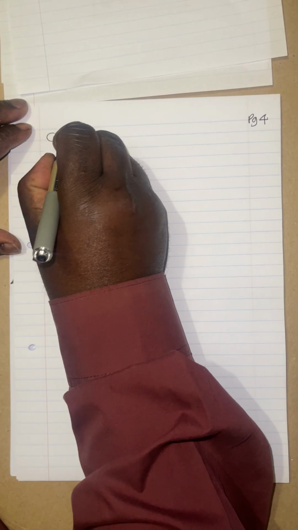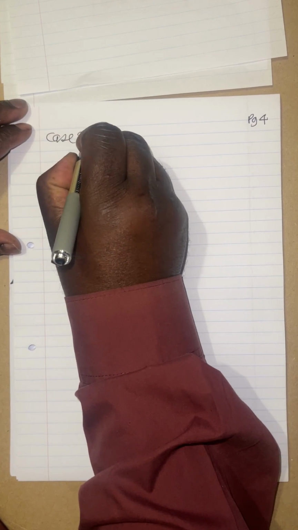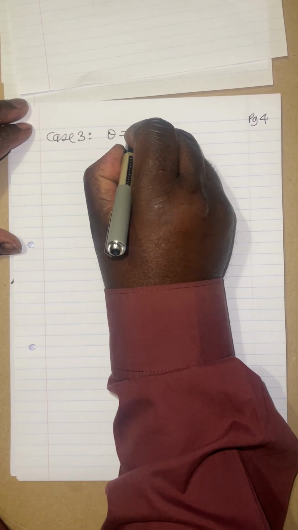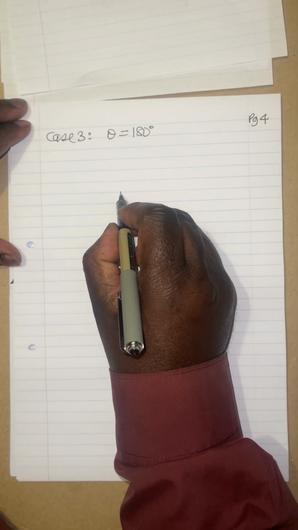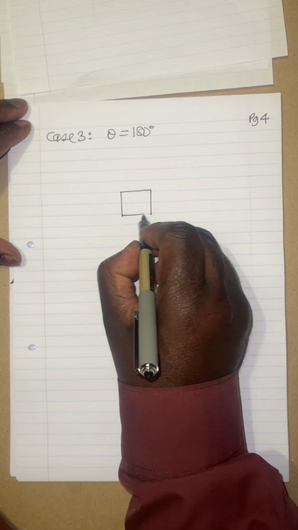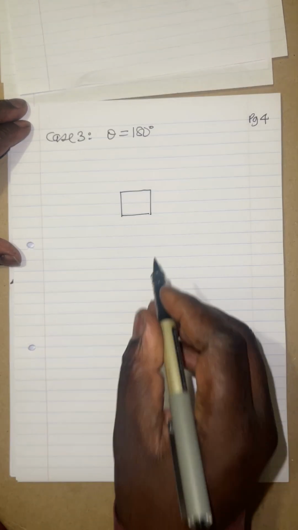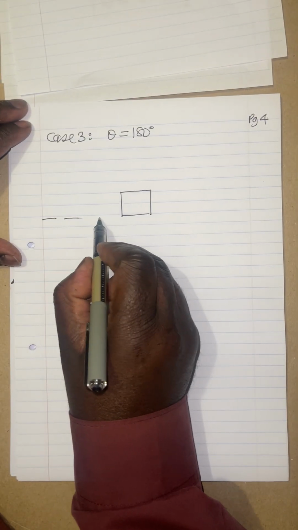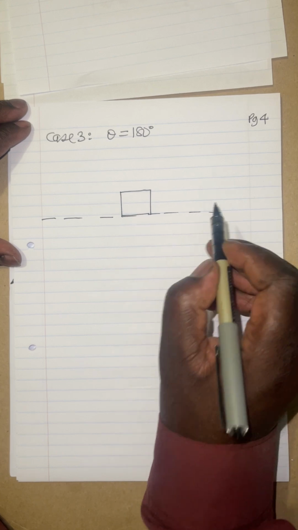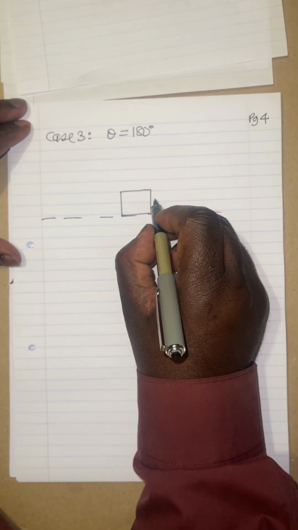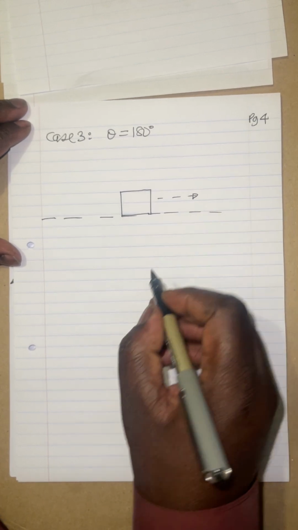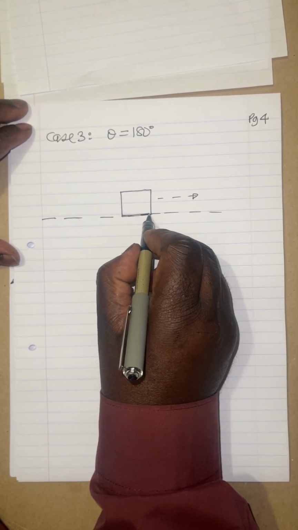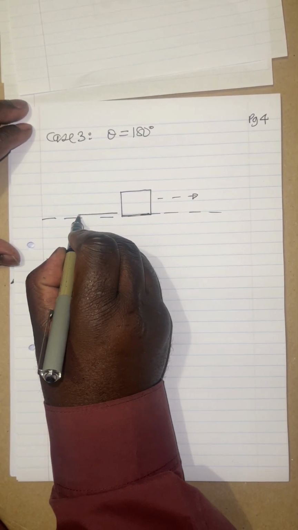Case 3, I'm going to look at only 3 cases, and we're saying theta equals 180 degrees. So let's look at an example again. You have a block on the surface, and we are saying here that this block is going in that direction, but the applied force on the block is in that direction.